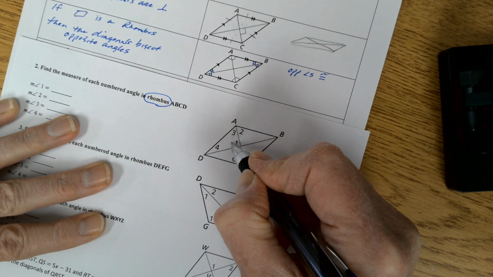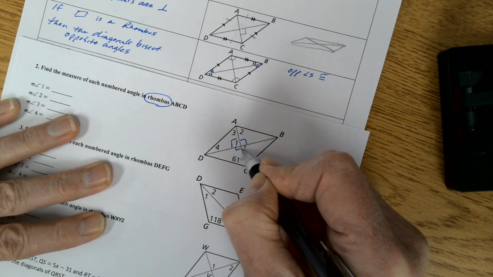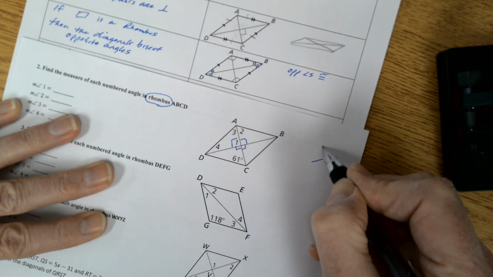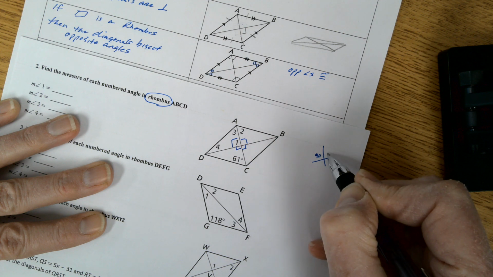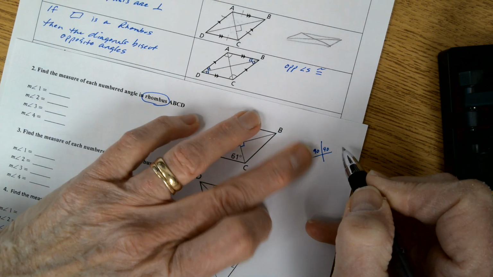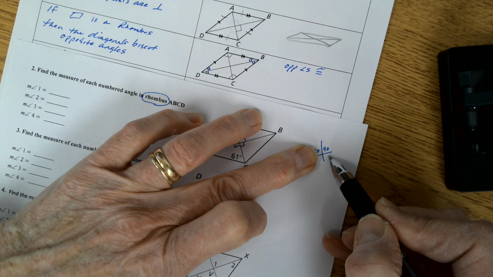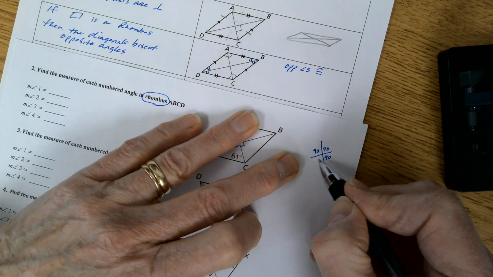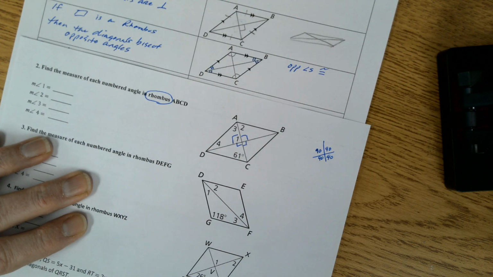So that means this will be a right angle. All of these are going to be right angles. Here's why. If one is 90, 180 is a straight line, so that means this one's 90. Then I cover it up. Straight line is 180, so this has to be 90. Keep on going. So each of these is 90. You only have to mark one, but they're all 90.